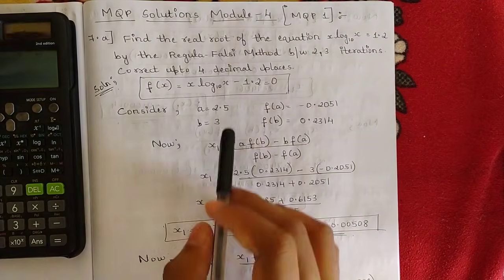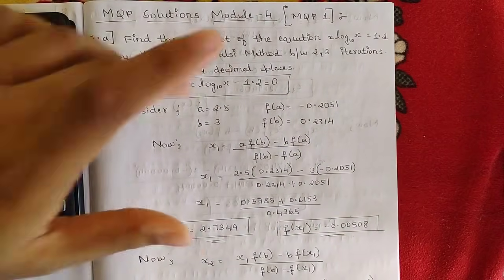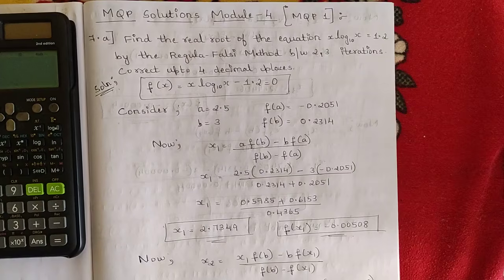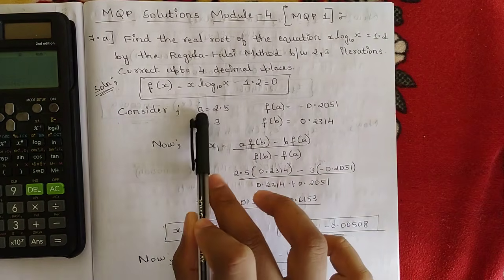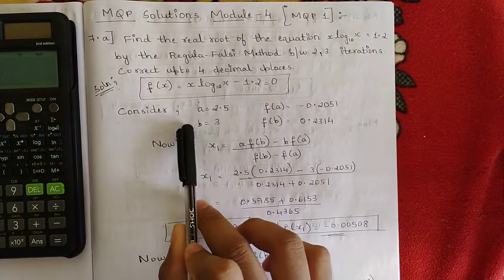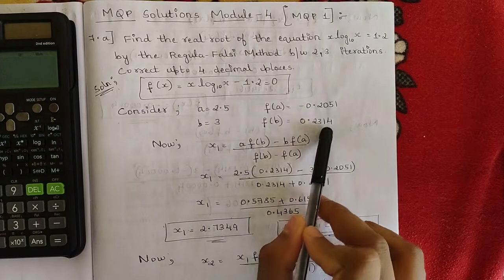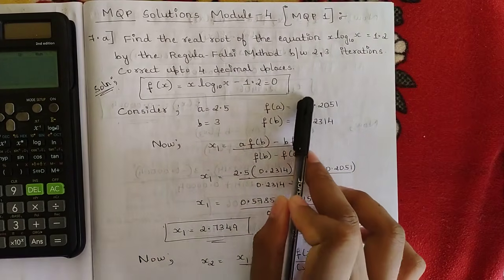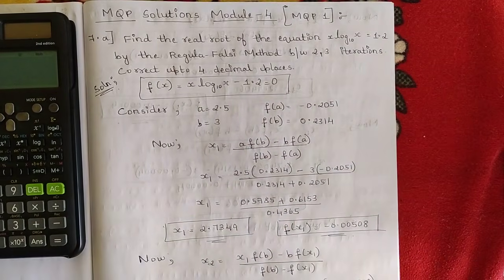You should keep varying the values of a and b continuously until you get the sign change. In this case, I've tried many values, but for a = 2.5 and b = 3, I've got f(a) as negative and f(b) as positive. Both positives or both negatives are not considered. One positive and one negative should be there. Hope it is clear how to do it.